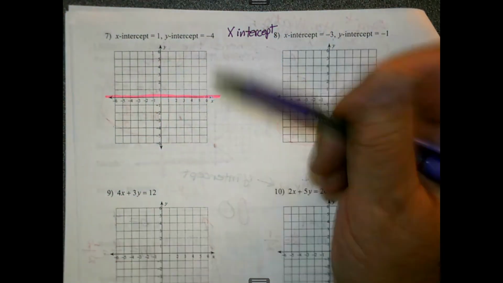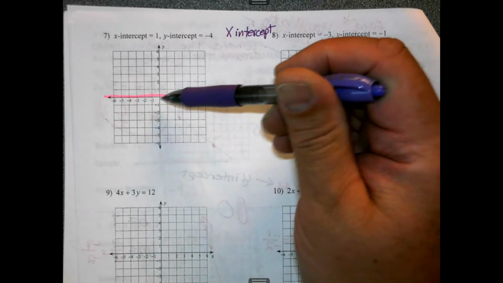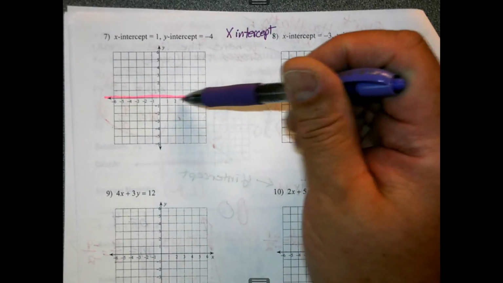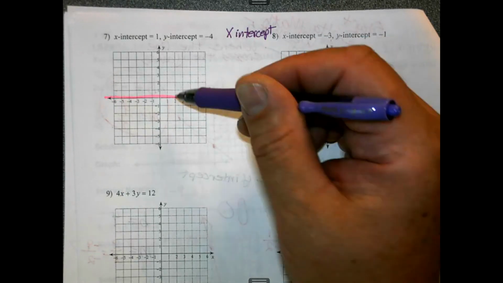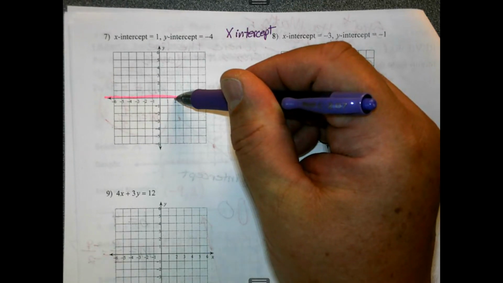Okay, now whatever the number of my x is, what's going to be the value of my y? In other words, look at that point right there. What's the coordinates of that point? Positive 2, comma, 0, right?